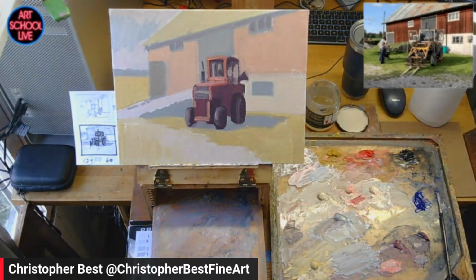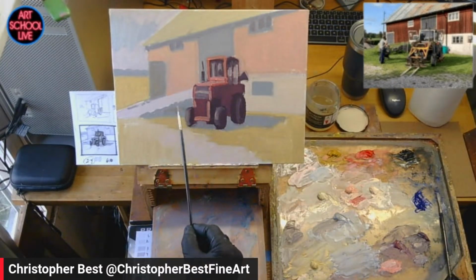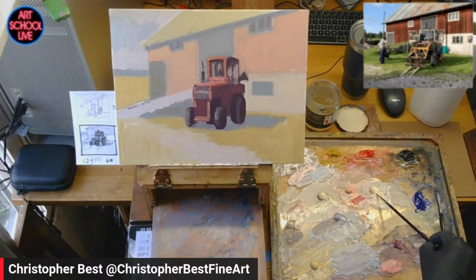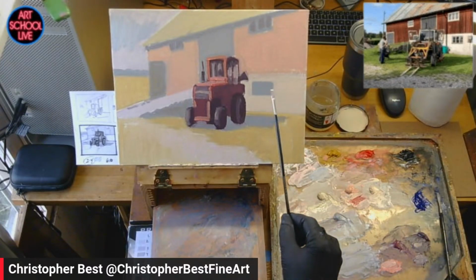I want to try to hold that value pattern as long as I can until I feel like it needs to step out into what I call secondary values, or you could call them colors either way, where they weren't part of the original big design, but now it's time to put them in and complete the painting.